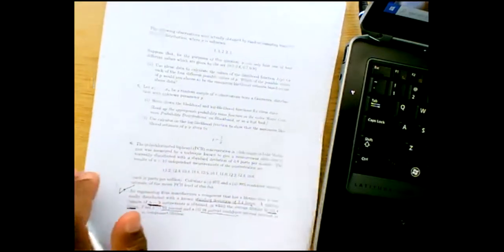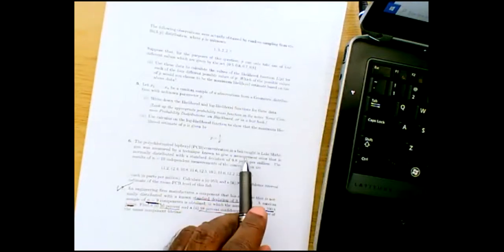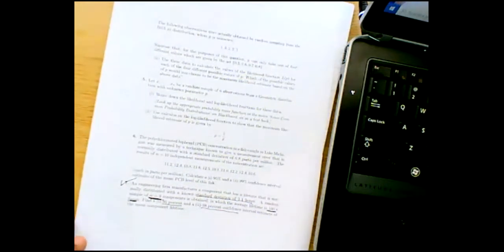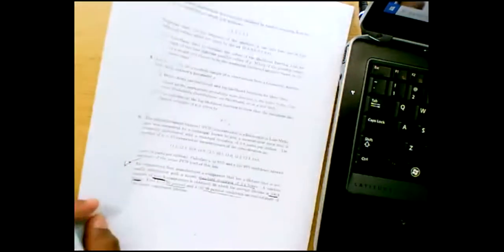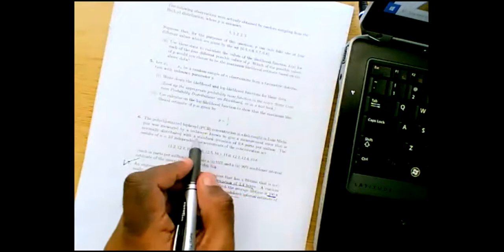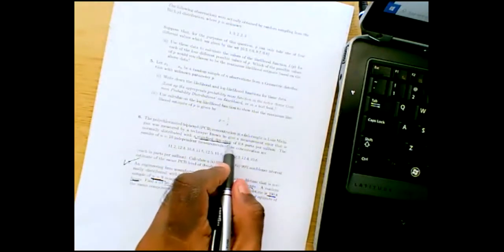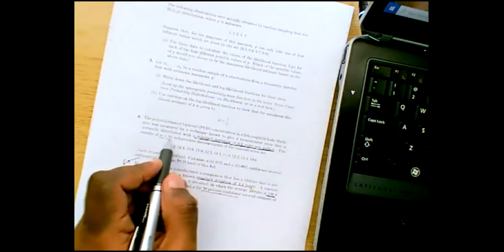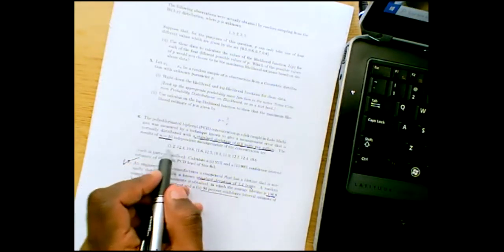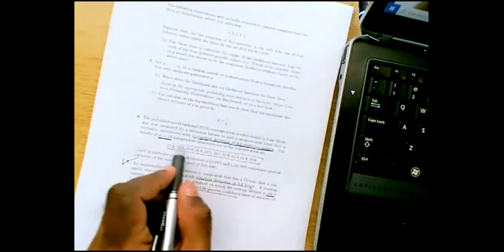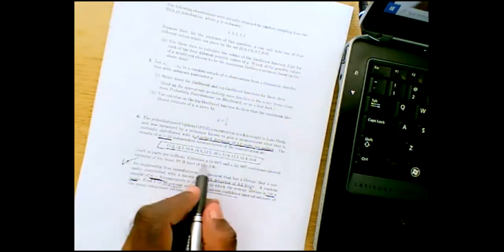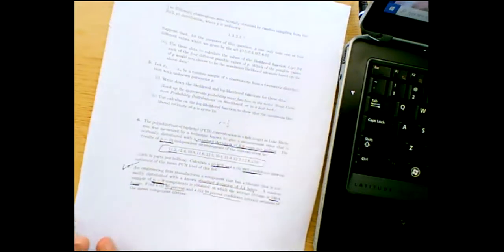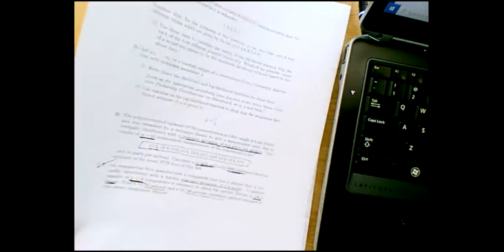Here you have a chemical concentration in fish caught in Lake Michigan in the US. It says that the standard deviation of the concentration level is 0.8 parts per million. You're choosing a sample size of 10, and these are the data that you get. The question is to find the 95% and the 99% confidence intervals. So let's see how we can do this.